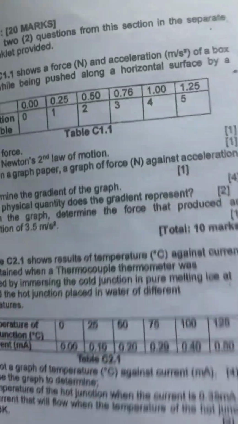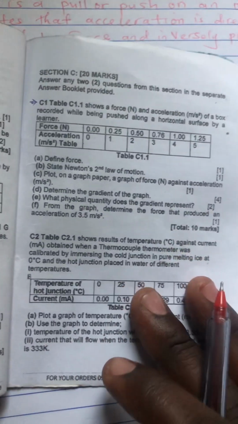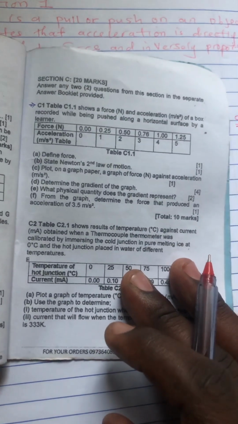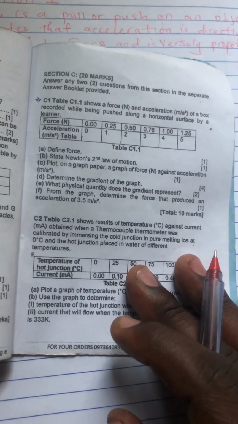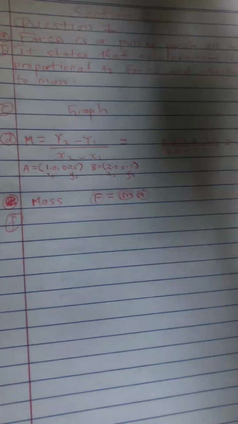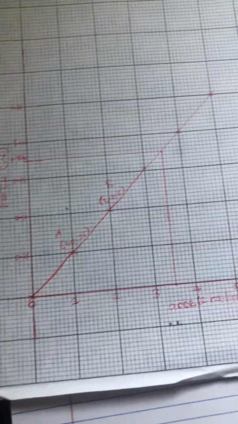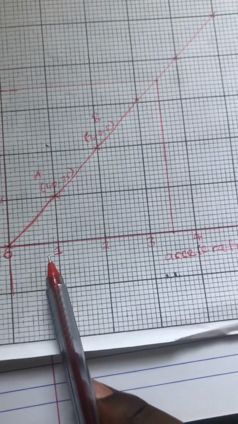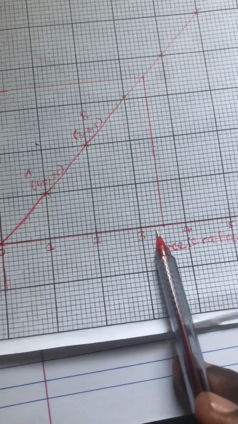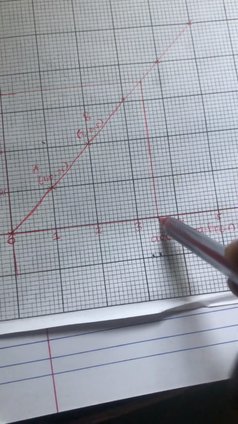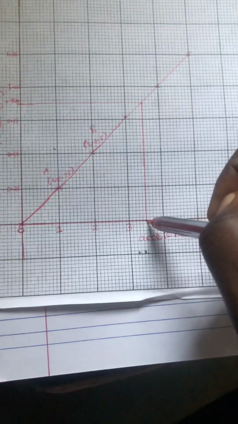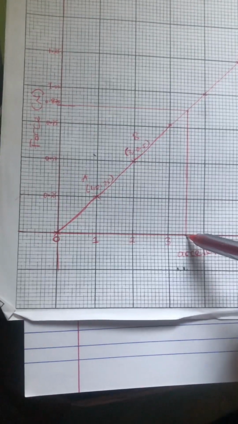Okay, let's go to F. From the graph, determine the force that produced an acceleration of 3.5 meters per second squared. So we're going to come to the graph, and we have been given an acceleration of 3.5. You come here and just land yourself on 3.5.